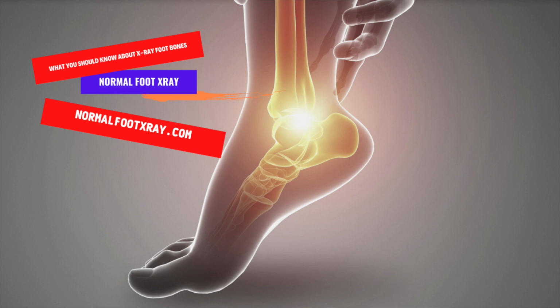A radiograph is the simplest way to find a foot's bones, and it is an excellent way to diagnose a foot. Normal foot X-ray.